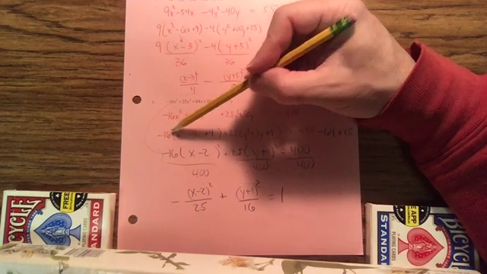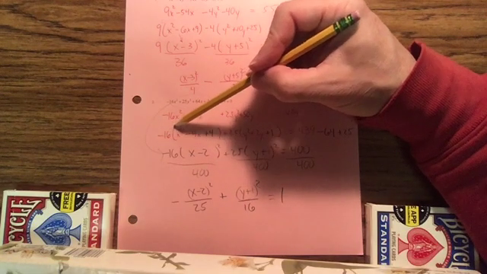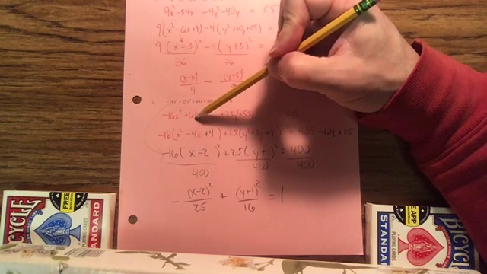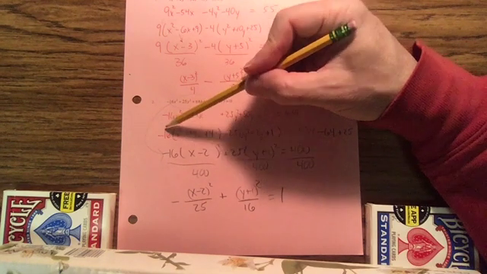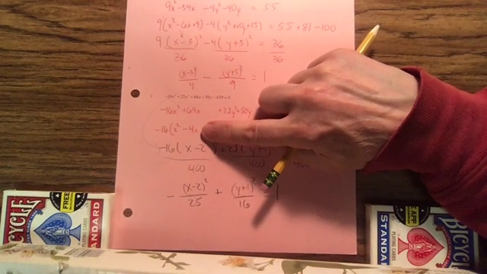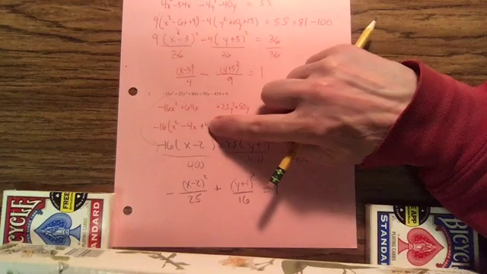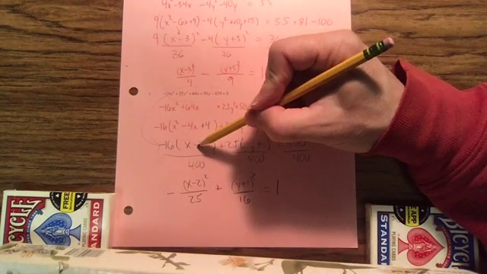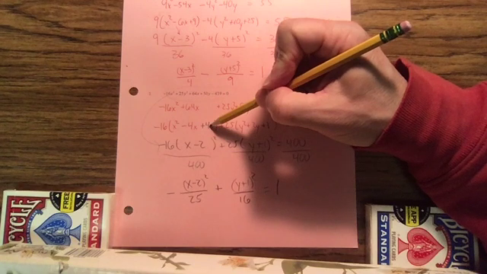What happens if you distribute this negative 16? Negative 16 times negative 4 is a positive 64. Okay? So when you factor the negative 16 out, what you get is what's there in red pen to the left of my finger. Where does this plus 4 come from? It comes from taking half of that negative 2, squaring it, getting positive 4.